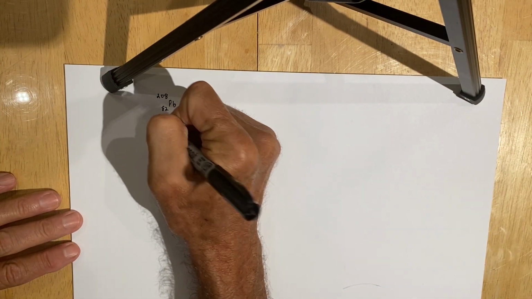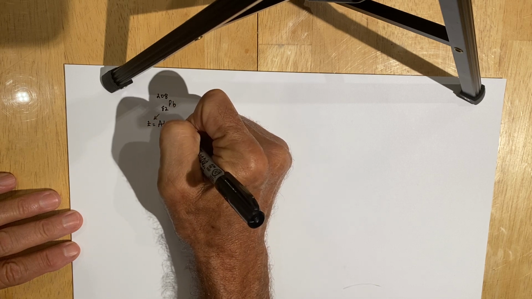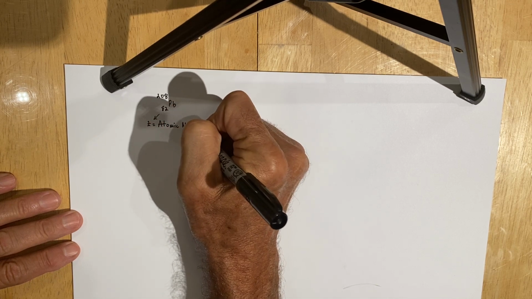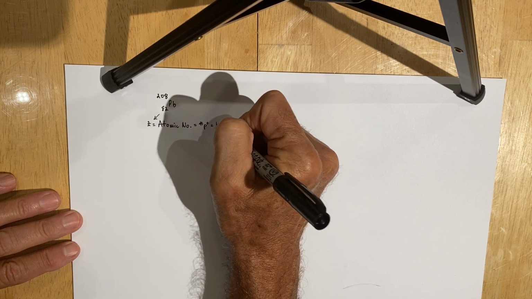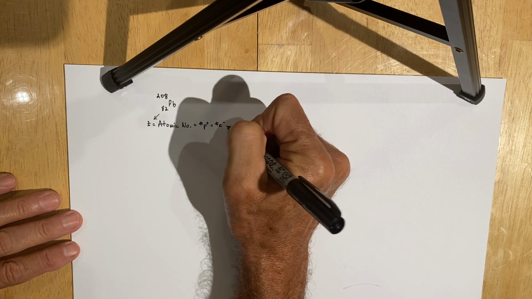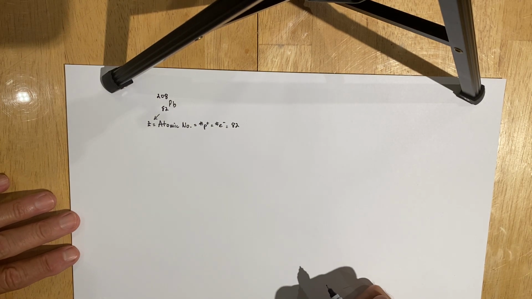Keep in mind that 82 represents the Z value, which is the atomic number, which is equal to the number of protons, which equals the number of electrons, and in this case, lead should have 82 protons and 82 electrons in a neutral atom.